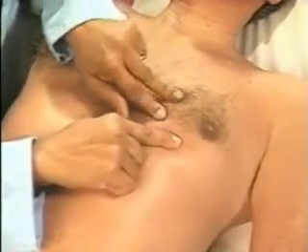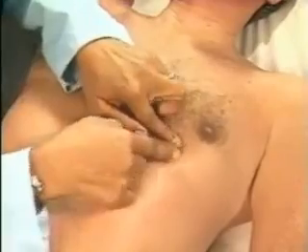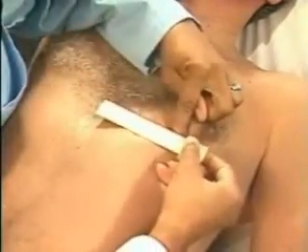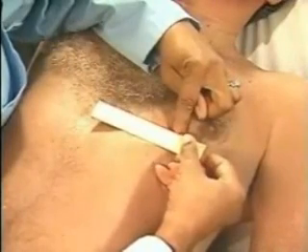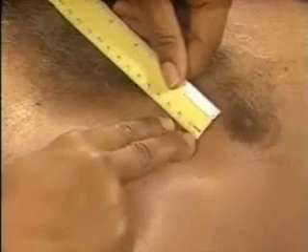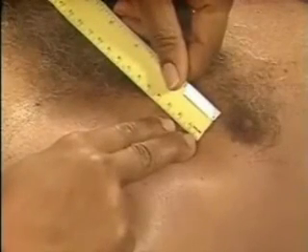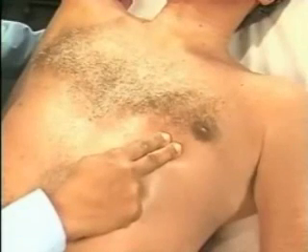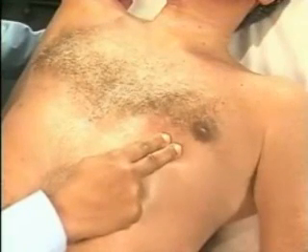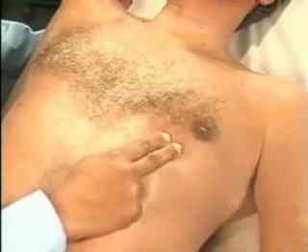Identify its location by the interspaces in which you feel the apical impulse and by its distance in centimeters from the mid-sternal or mid-clavicular line. Measure the diameter of the impulse in centimeters. Feel for the amplitude of the apical impulse. It is usually small and feels like a gentle tap.